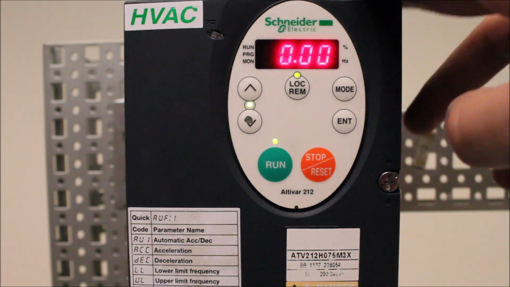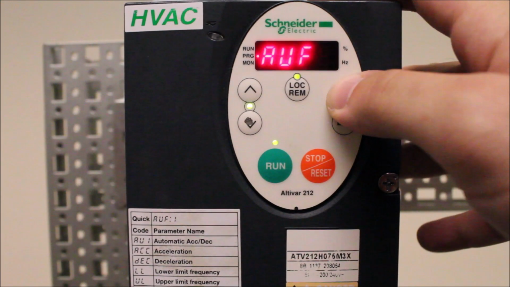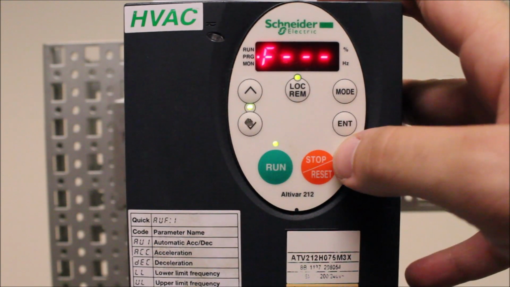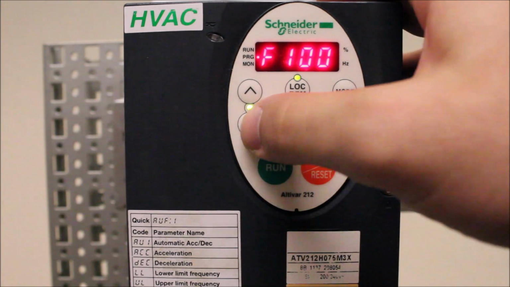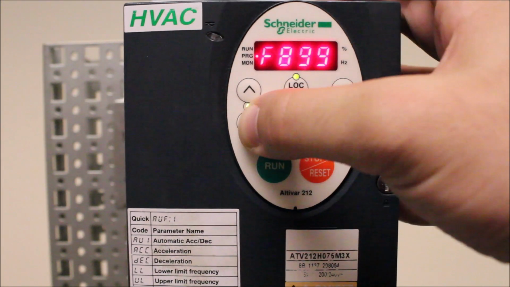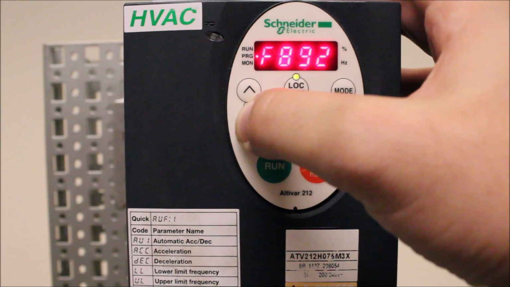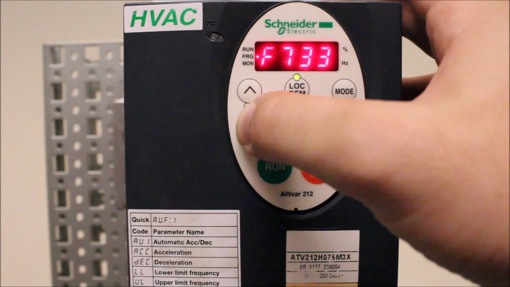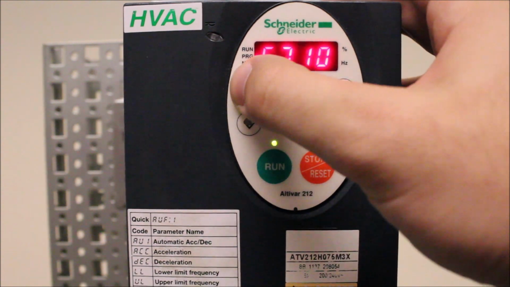So from the main menu, go ahead and press the mode key, arrow down to F as in Frank, dash dash dash, enter. And then you want to arrow down from here and find parameter 710. That is the parameter that will allow you to change your default display settings.